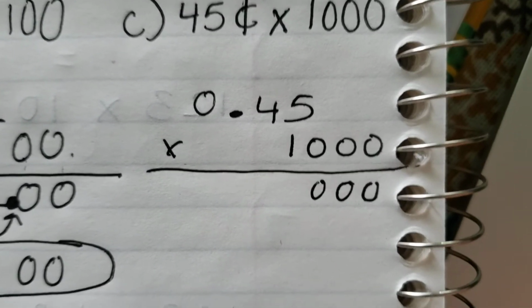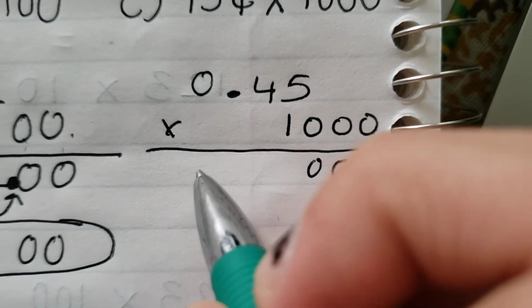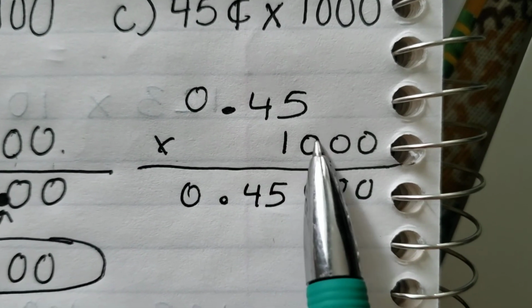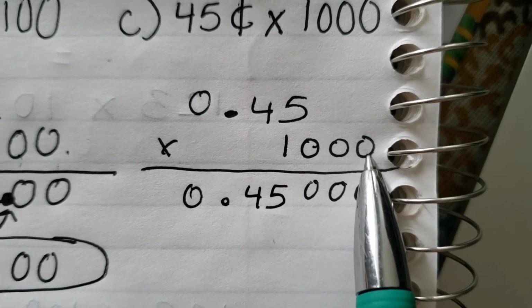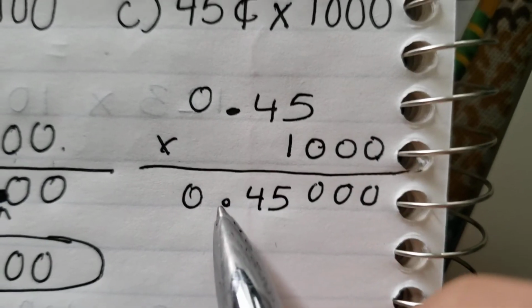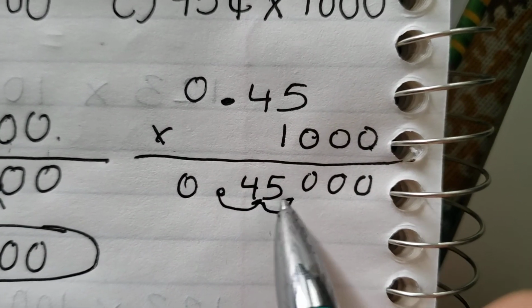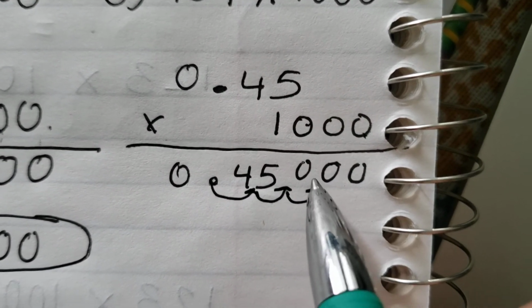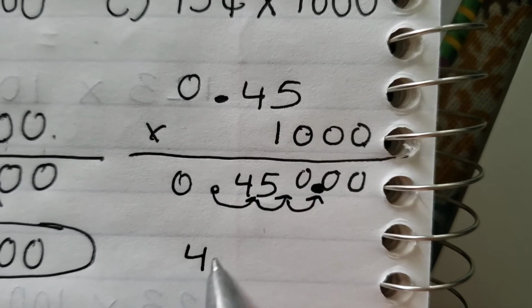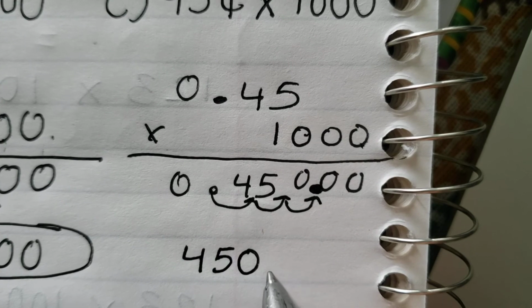And then I'm taking 45 cents times 1, which is 45 cents. I had 1, 2, 3 zeros, so I'm going to move my decimal point 3 to the right. 1, 2, 3. This is where my decimal point should be now. So if I rewrite my answer, it should be $450.